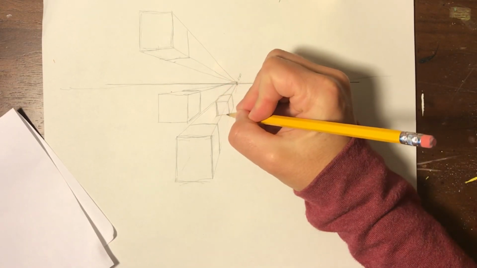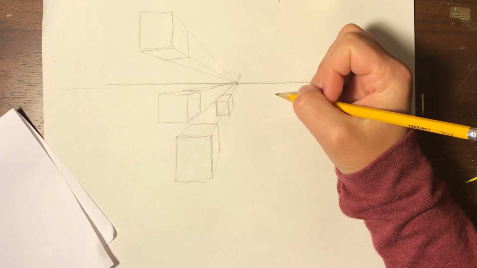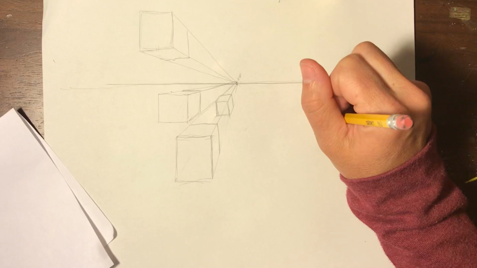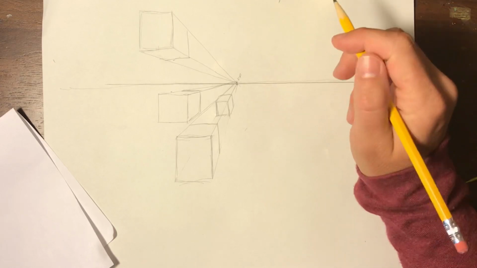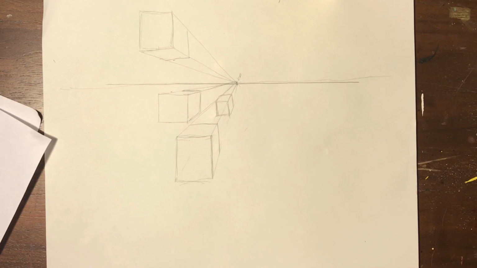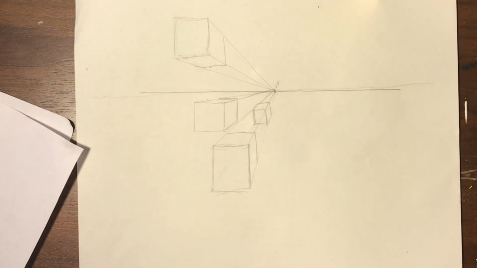Now you can turn these boxes into whatever you want, but we're also going to be drawing cylinders and spheres on this page too. So just to give you some practice. Now with a cylinder, let me find a cylinder. I found a cylinder here. It's linseed oil. This is for oil painting.